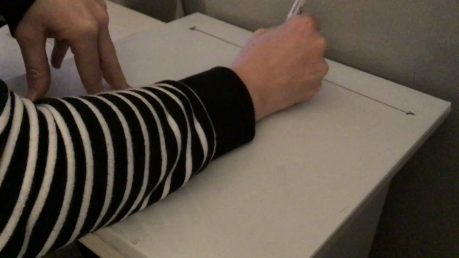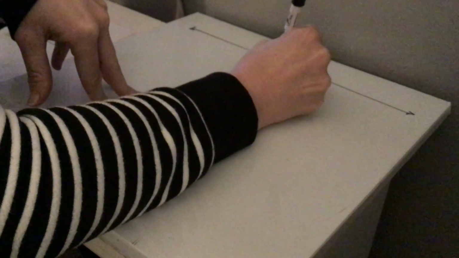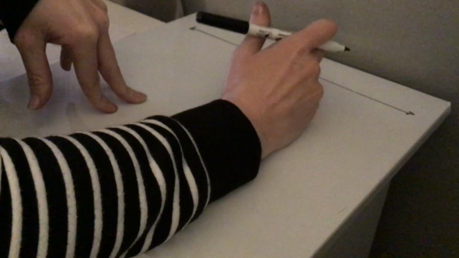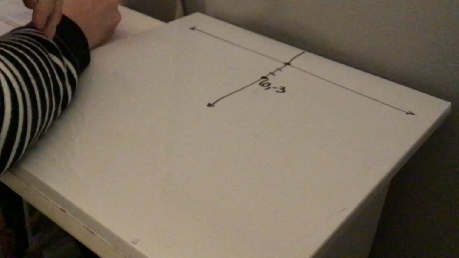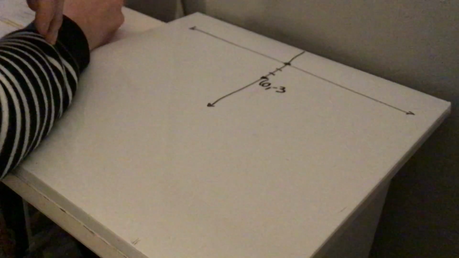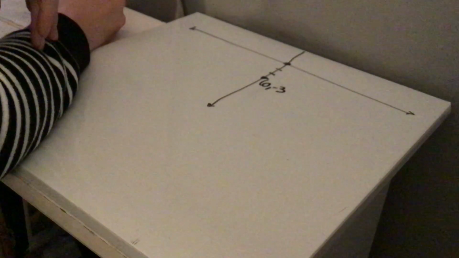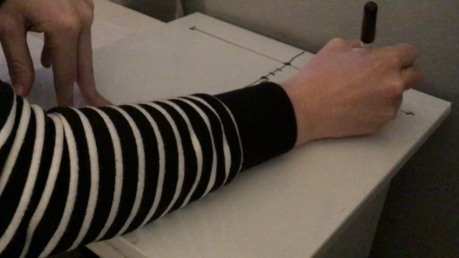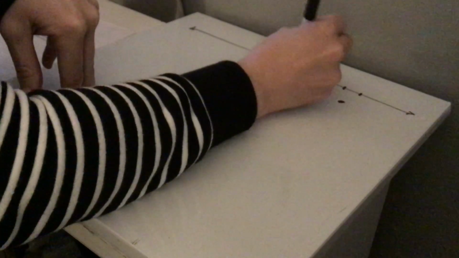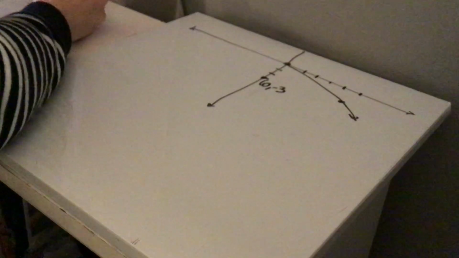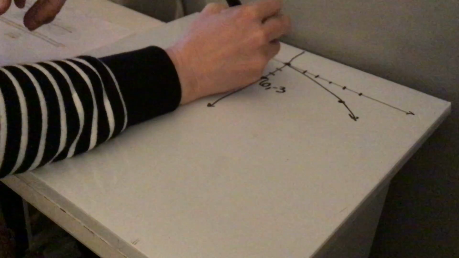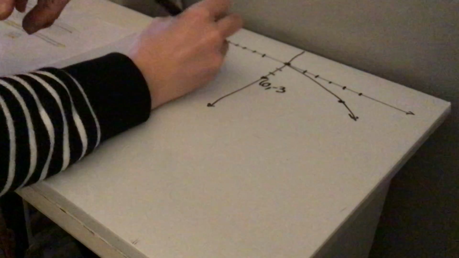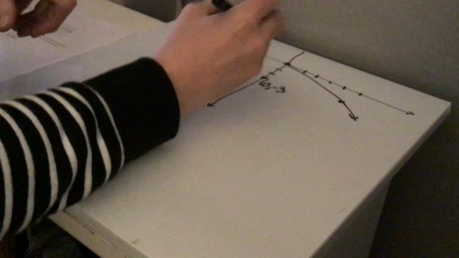Focus is at (0, -3). And then you have a point at (5, -2) and (-5, -2), because they are mirror images, right? They're symmetric.